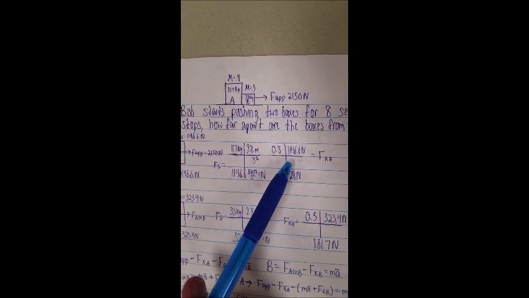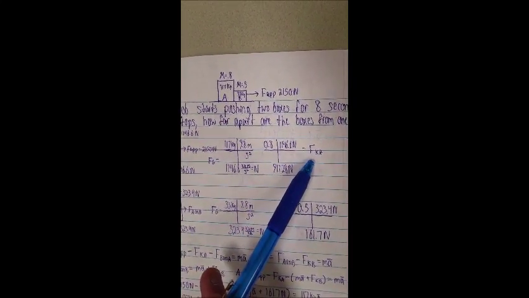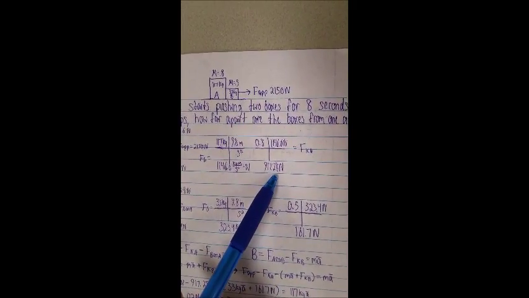So the mu of block A is 0.8, and it has no units because it's just mu, multiplied by the 1,146.6 newtons, which is 917.28 newtons.